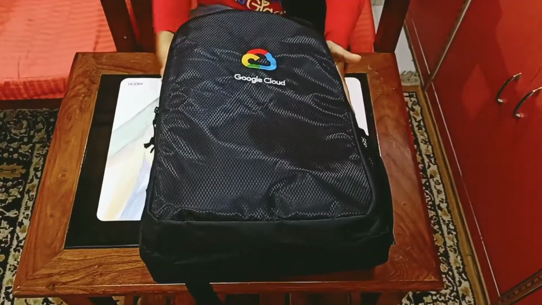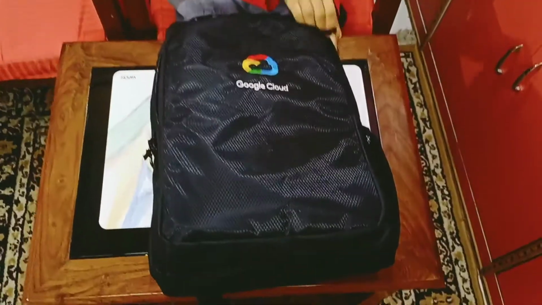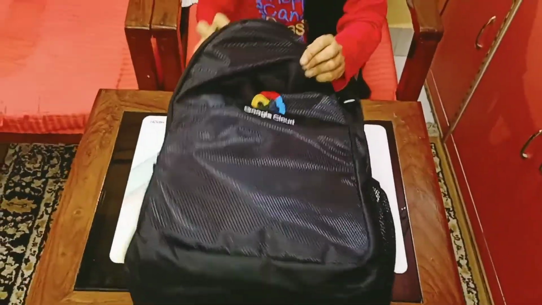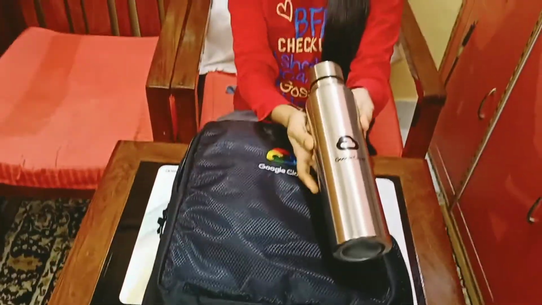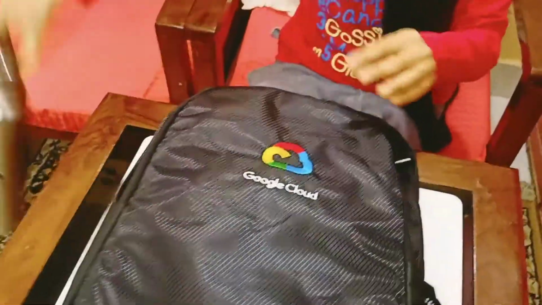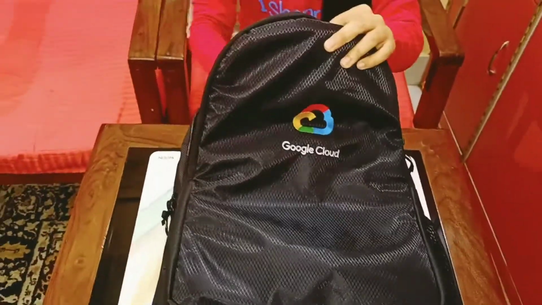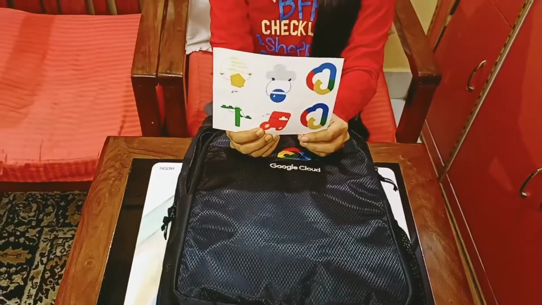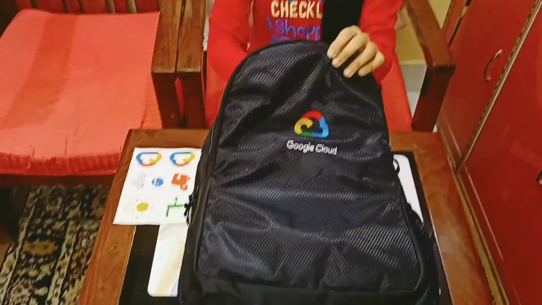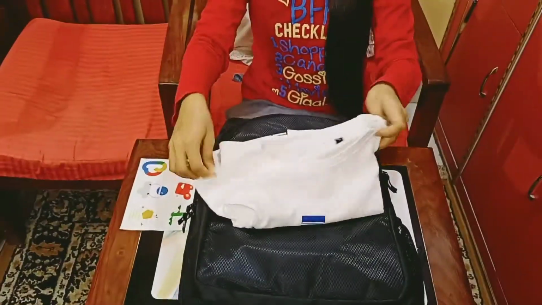Let's check out what's inside the bag. Let's open it. A sipper bottle. Now let's check what's more. A cool pack of stickers and a t-shirt. Wow, that's awesome.